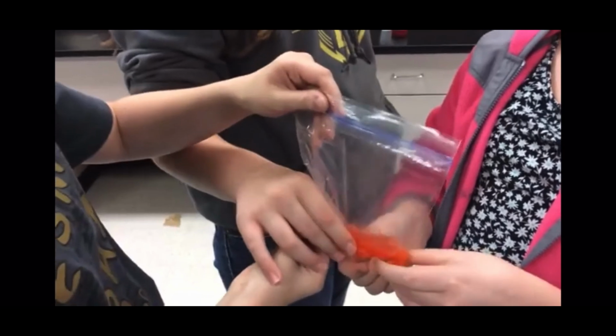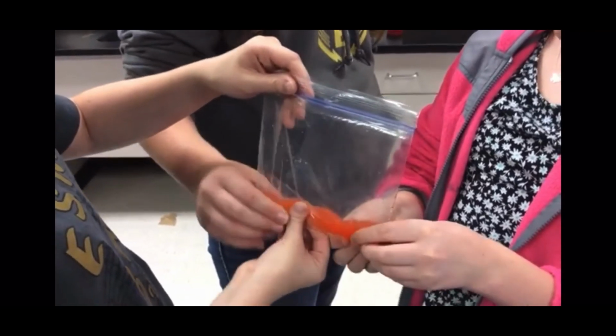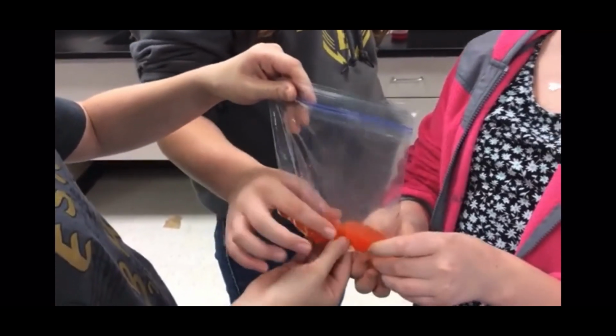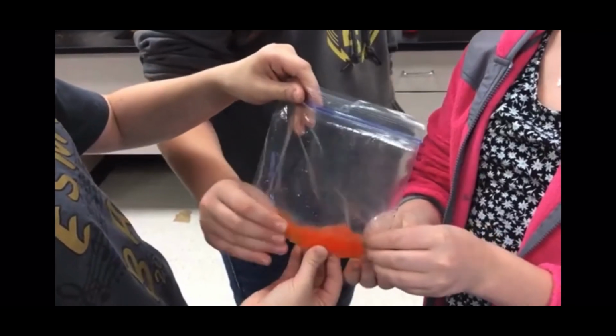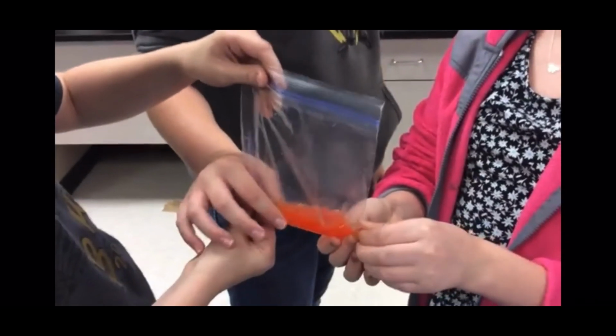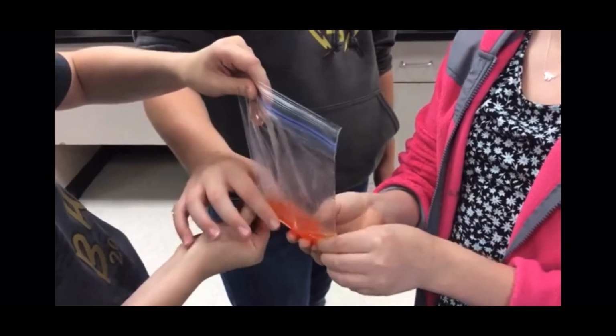Slosh it up good. Really get it mixed. Now it looks like Kool-Aid. That is hot. It's really hot. Yeah, it is. It started fizzing out when the bag was open. I got scared.